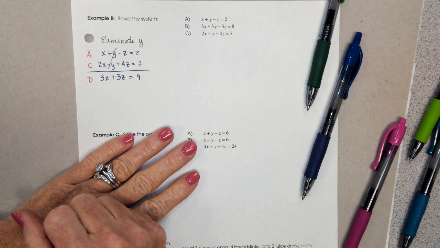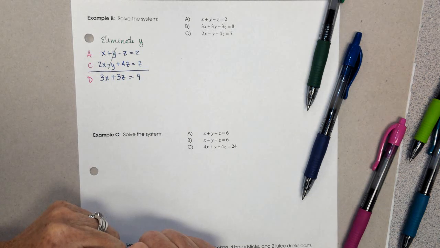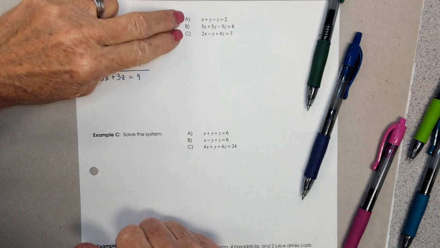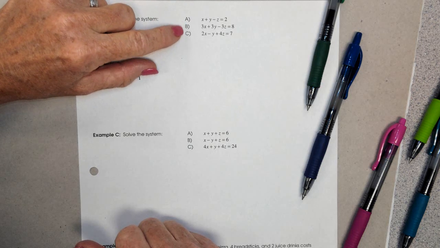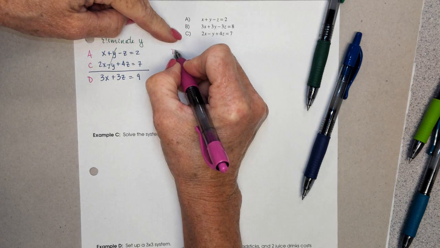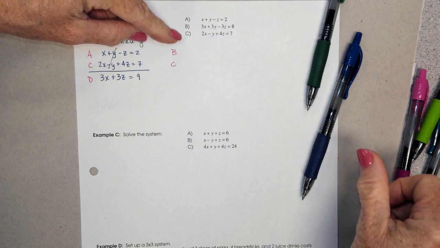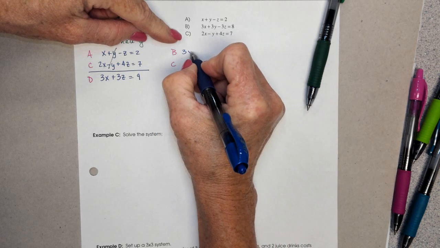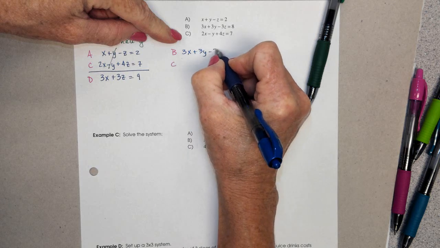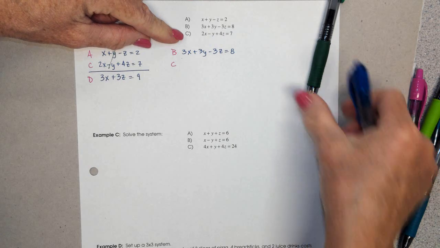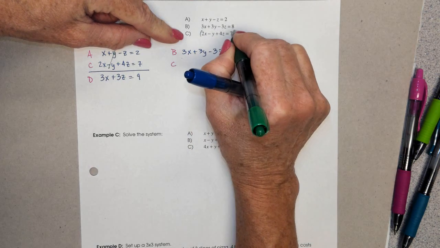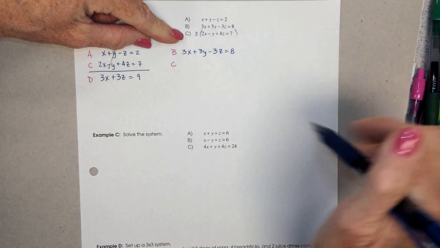We still need to eliminate out a y. I already did it from A and C, so two different pair of equations. How about we use B and C? B, 3x plus 3y minus 3z is 8. And C, what if I multiply that one by, say, a 3?